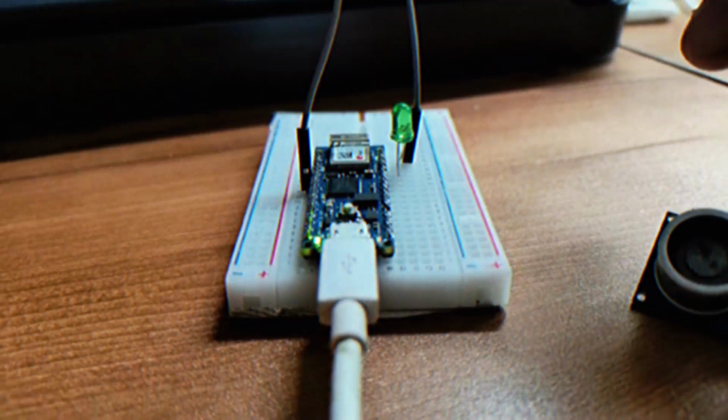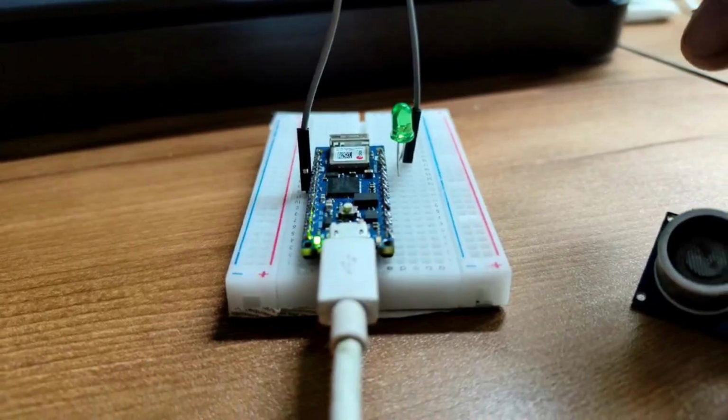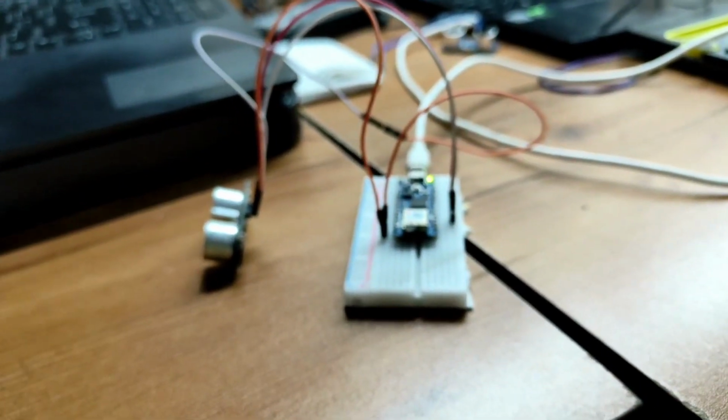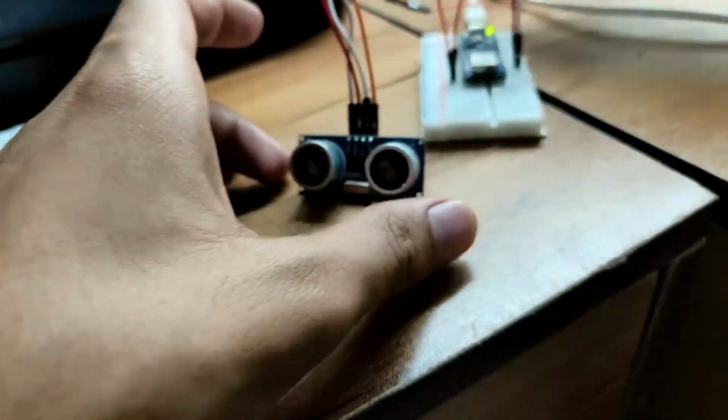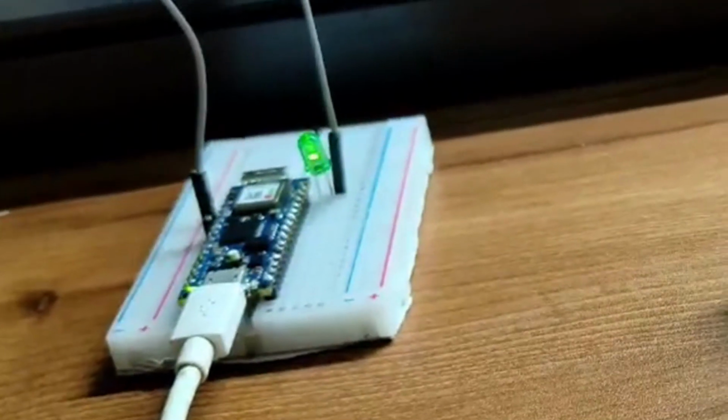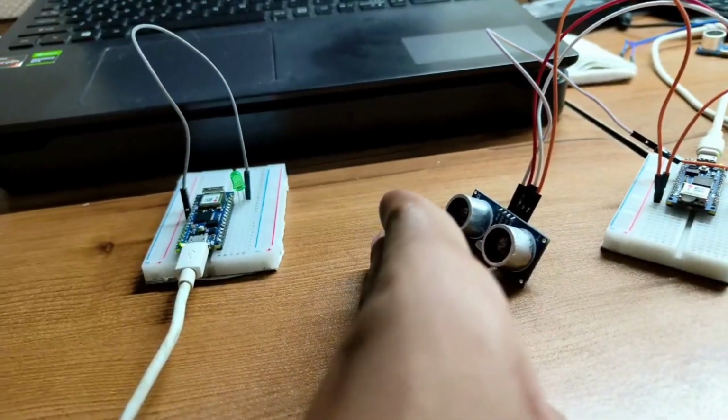Here I connected the LED to the VCC and D2 pin of the Arduino Nano using the breadboard and jumper wire. Now this will receive data from the ultrasonic sensor using the MQTT library. So when I bring my hand closer to the ultrasonic sensor, the LED will start blinking. The threshold distance to trigger the LED is less than 12 cm.